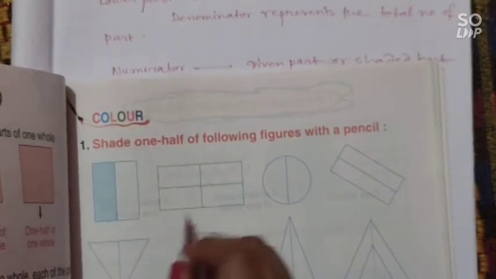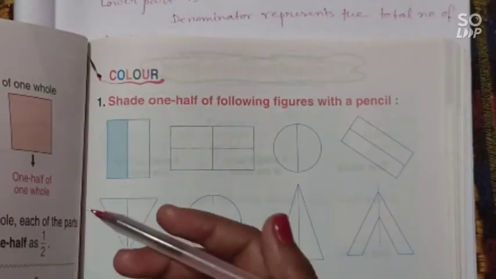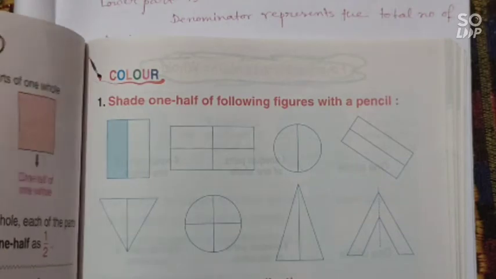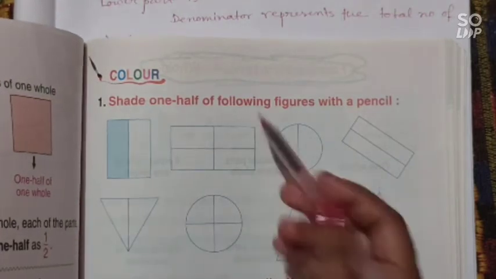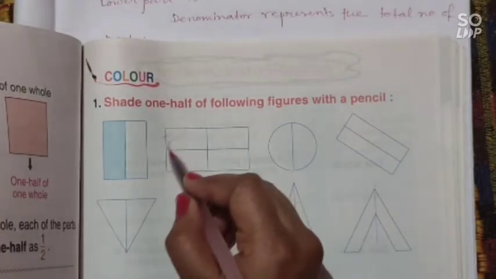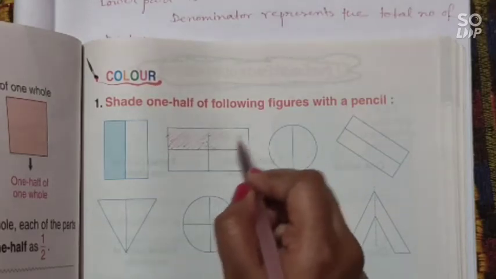You have to shade 1/2. So from these 4 parts, how many parts do you have to shade? If you divide 4 by 2, you get 2. 4 divided by 2 gives 2. So we will shade 2 parts here, 1 part, 2 part.